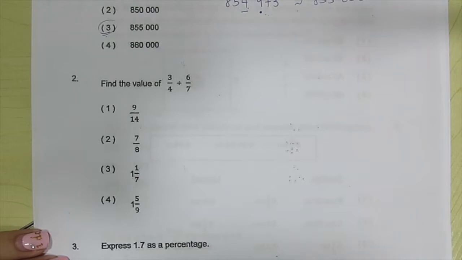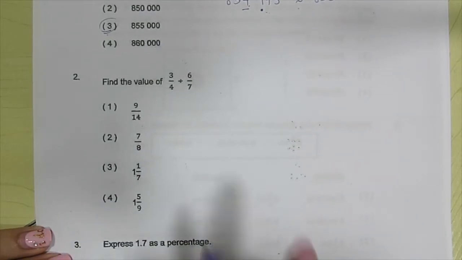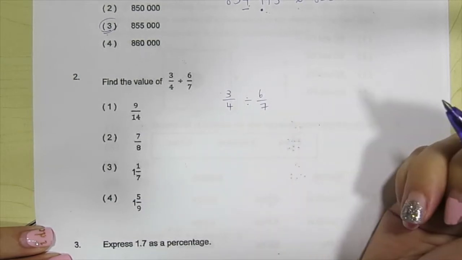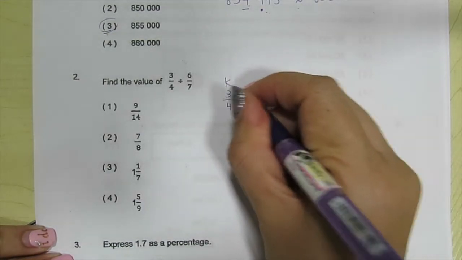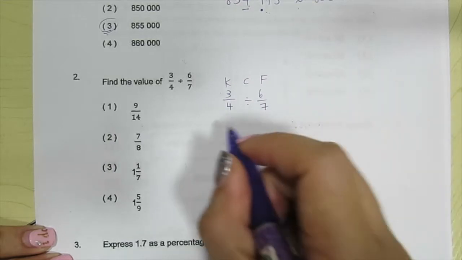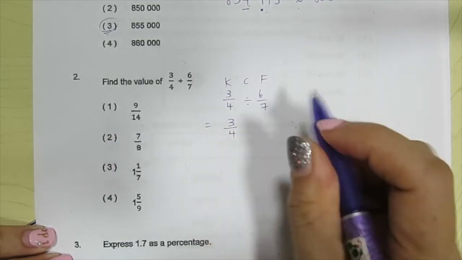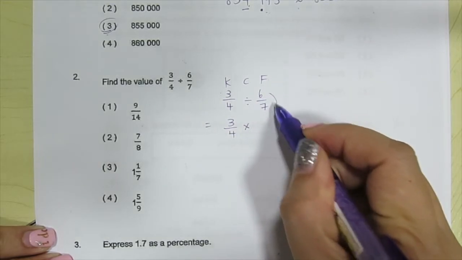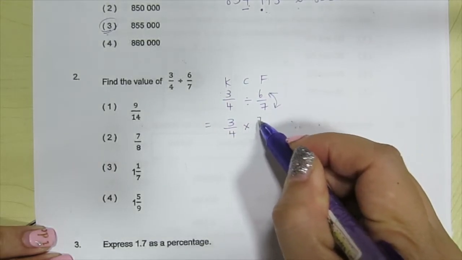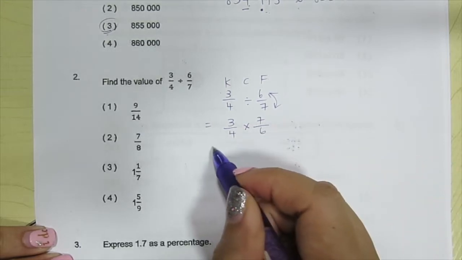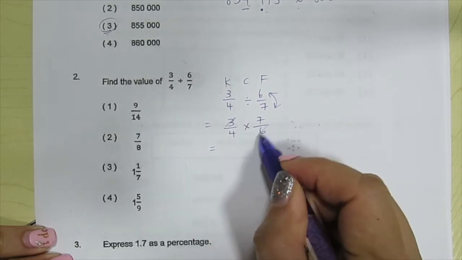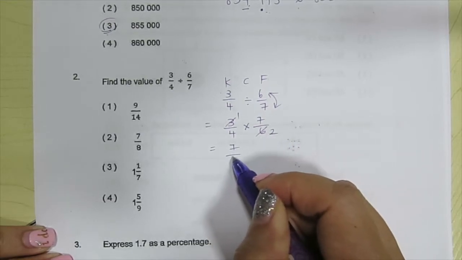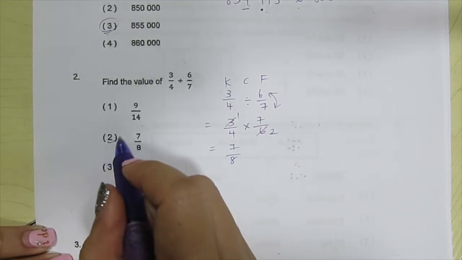Question 2. Fractions division. 3/4 divided by 6 out of 7. Fractions division, remember to do KCF. We will keep this, change this to times, and flip this top down, meaning it becomes 7 out of 6. And we can do our cross cancellation. 7 out of 8, option 2.